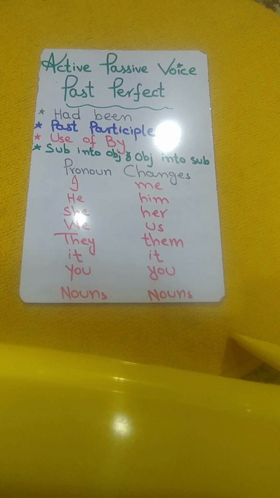In passive voice, the subject of the sentence receives the action expressed by the verb and the object becomes the focus of the sentence. The structure of a passive voice sentence is usually object plus verb plus subject. Let me repeat it. The structure of passive voice sentences is usually object plus verb plus subject.